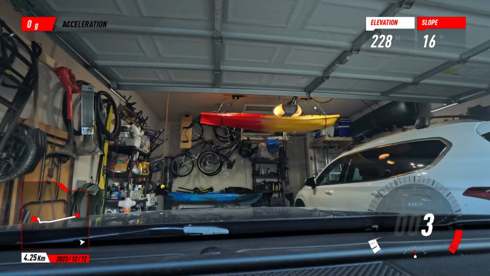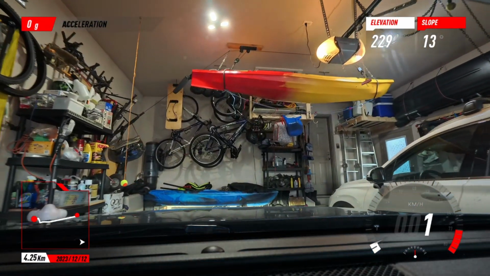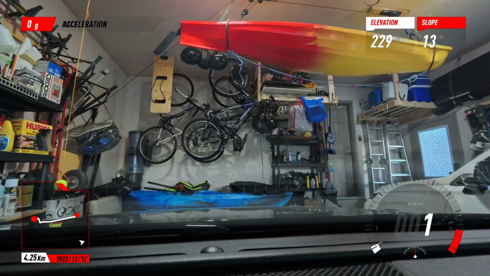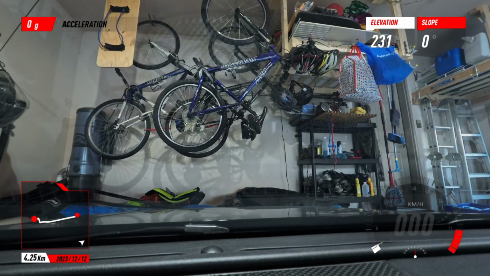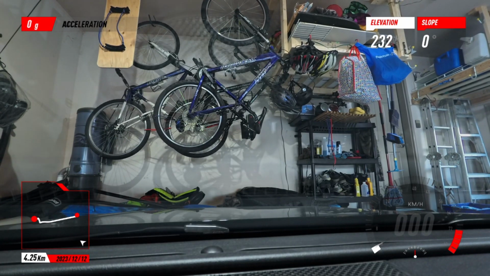Anyways, I'm back. The rant is done. Let me see if this works. All right, driving in. I want to hit my kayak. No. All right, let's see if this works, and hope I don't have to reset my camera again. Brutal.